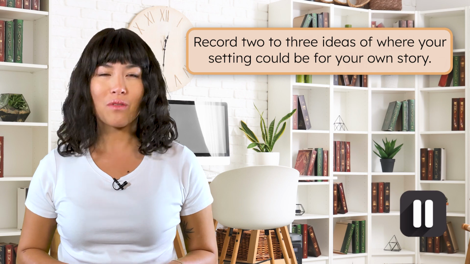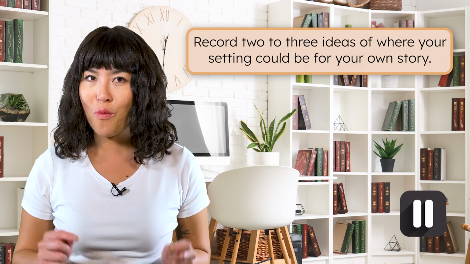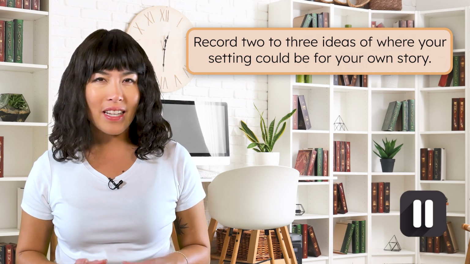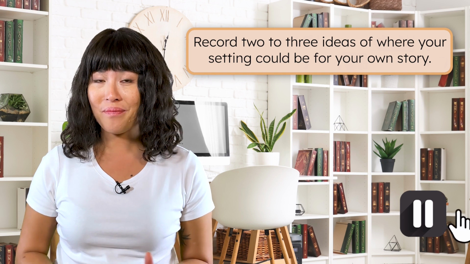As you brainstorm, try to pick a setting that makes sense for your character and the kind of story you want to tell. Pause here and record 2 to 3 ideas of where your setting could be. Think about how it could connect to your theme.